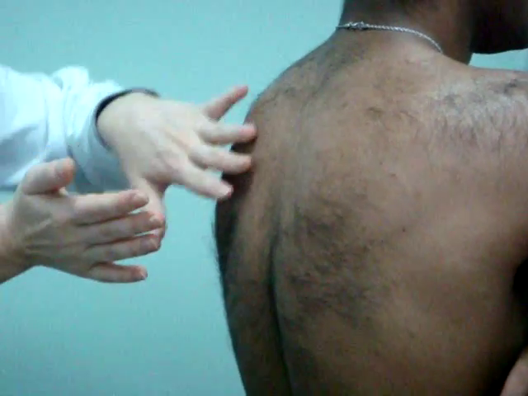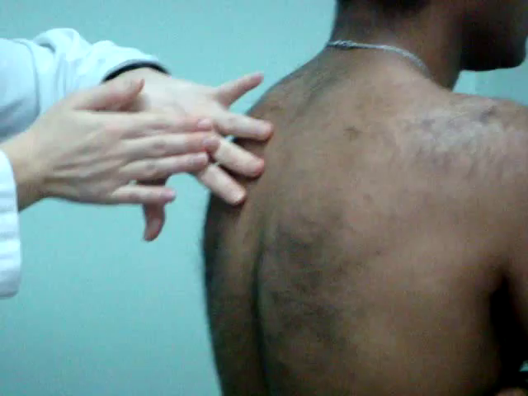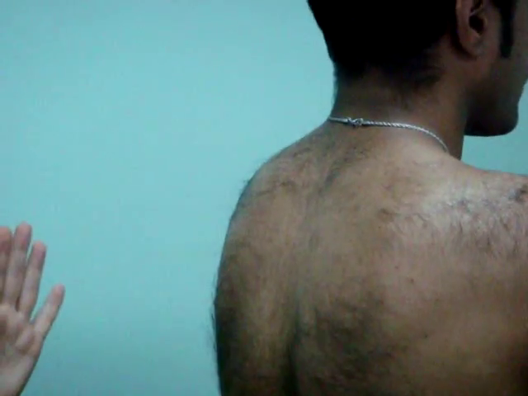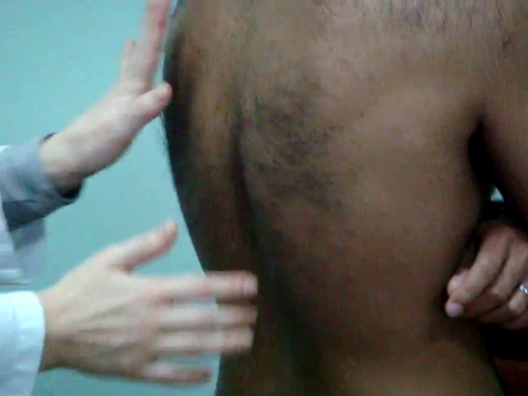The next peculiarity of percussion here is that the scapula is not a smooth surface, so it is not comfortable to press your finger in. That's why in the interscapular place we should put our plessimeter parallel not to the floor but to the vertebral column, like this.